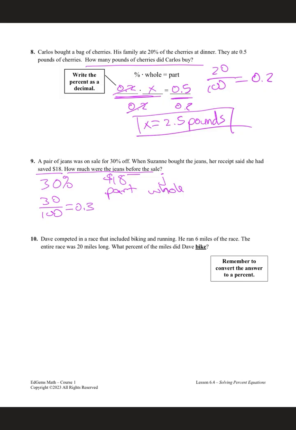All right, so let's go ahead and set up our equation. So we got the percent, which is 0.3, times the whole, which we don't know, okay, is equal to the part, which was $18, because that's what she saved. So here we go. So we're going to divide both sides by 0.3, because that's a number that's attached to the variable. Multiplying by 0.3, dividing by 0.3 cancels out. So J equals 18 divided by 0.3, which is 60. So $60 for a pair of jeans.